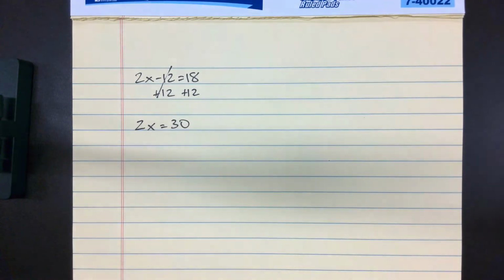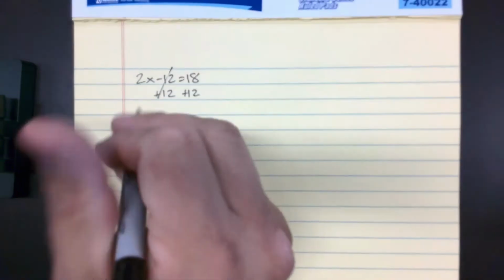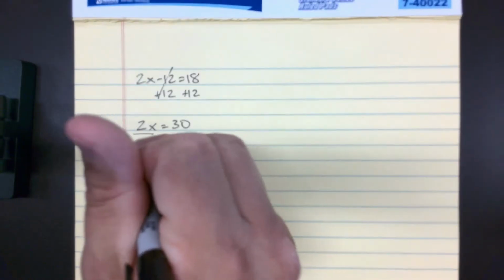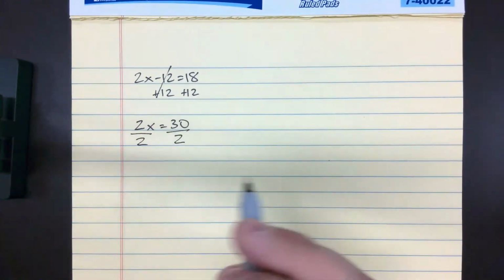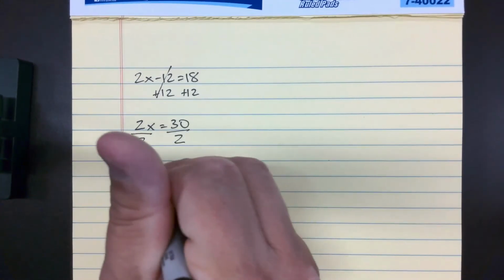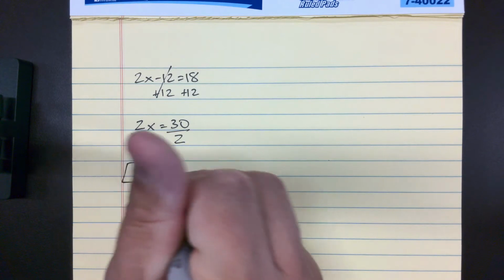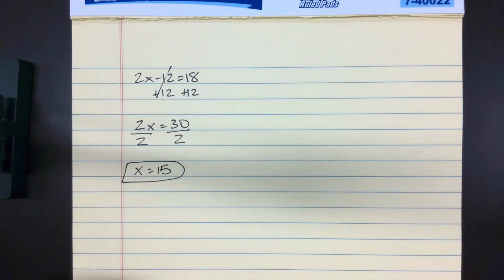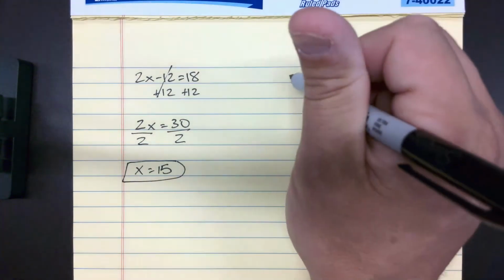Why are we dividing? So 2 is being times by x, so to get rid of it, we're going to do the opposite, which is divide by 2, and x is going to equal 15. Okay, any questions so far? Janae, question? No, I'm good. Are you sure, Janae? Yeah.